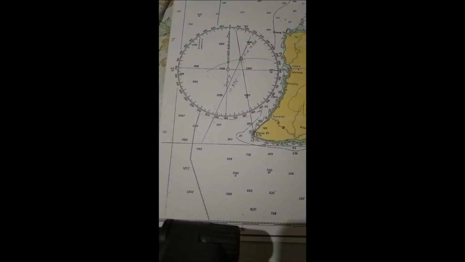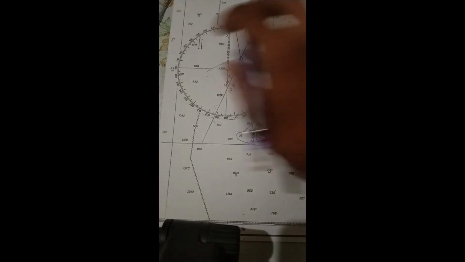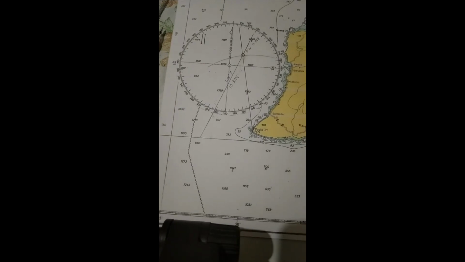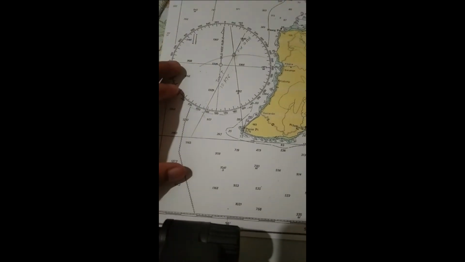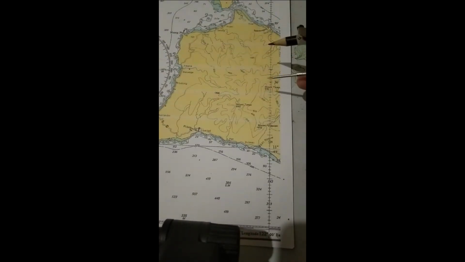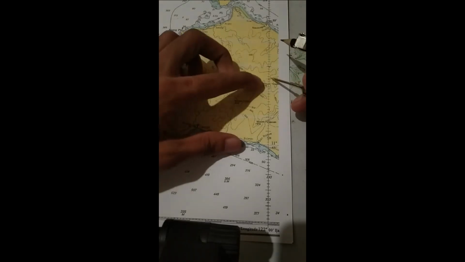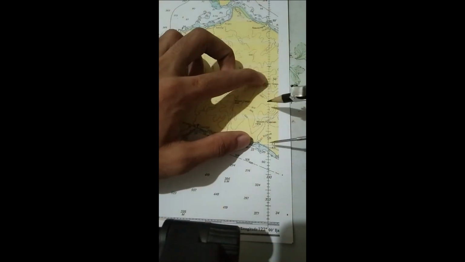But since you're asked to get the position after half an hour, we have here 10 knots. Half of 10 knots, because it says from 1330 to 1400 hours. In order for us to get this, we need to use the longitudinal scaling. Then 1, 2, 3, 4, 5. Why 5? Because half of 10 knots is 5.